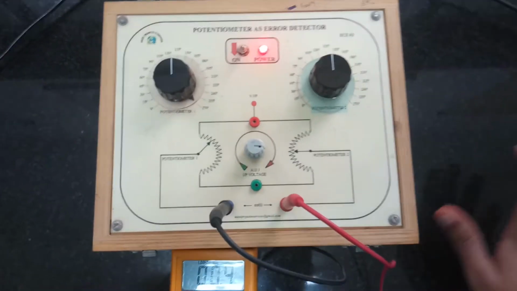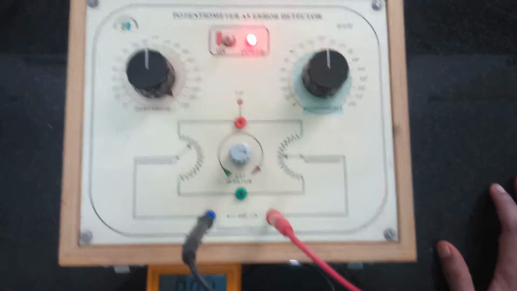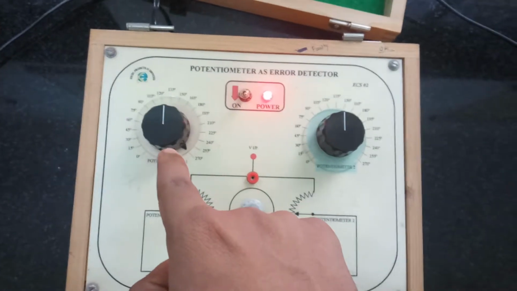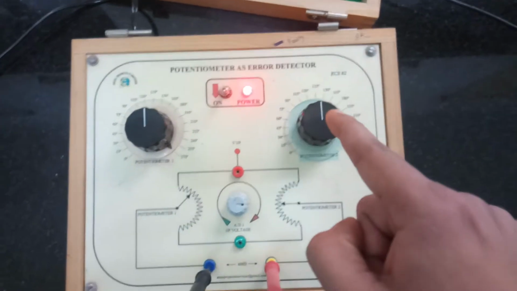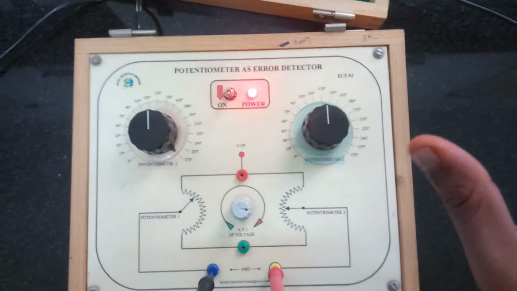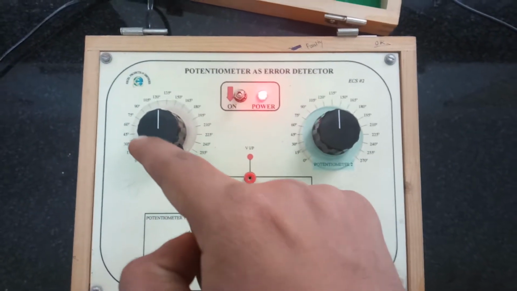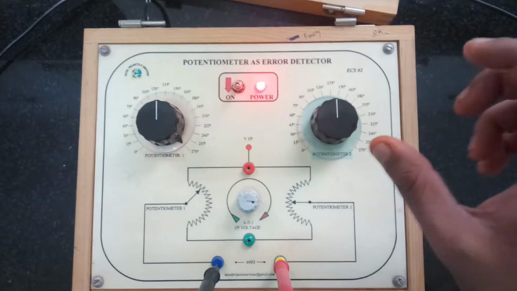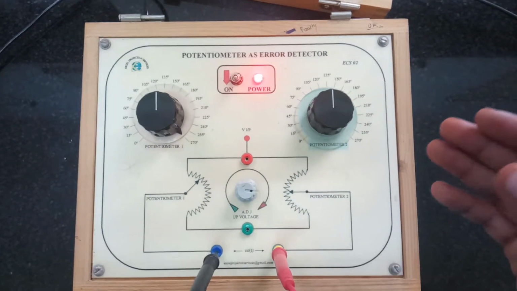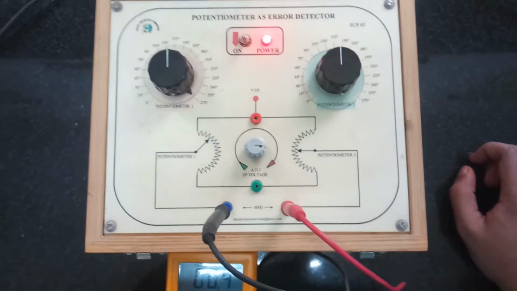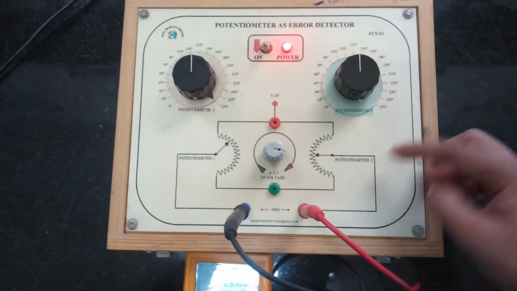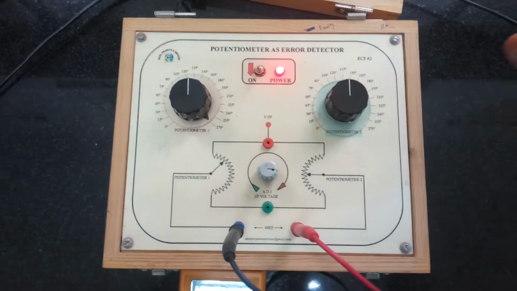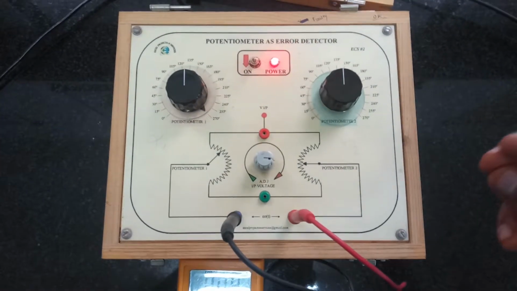So now let's understand. Let's say this particular knob is a reference knob and this knob is the actual knob. Now I'll keep this knob constant, and I'll just vary this particular knob. As I vary it, this knob is essentially a potentiometer, and it changes the resistance. As you can see here, when this knob moves, the resistance will change.